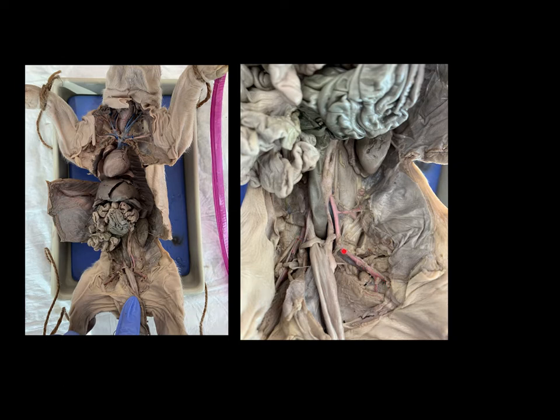And these are the left and right femoral arteries. Remember the femur, that's the bone in the upper leg. So these run along that same area.